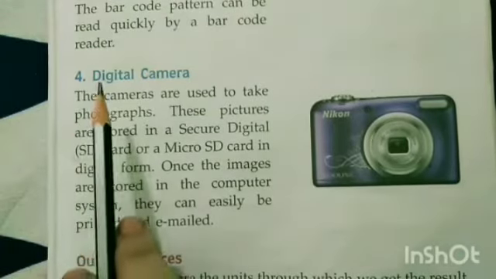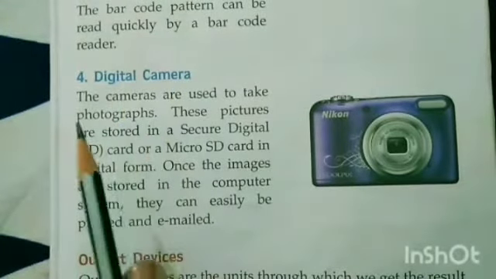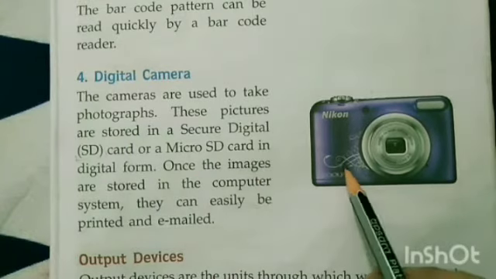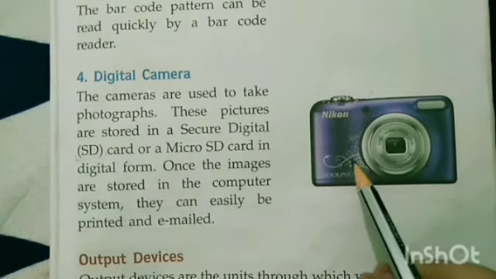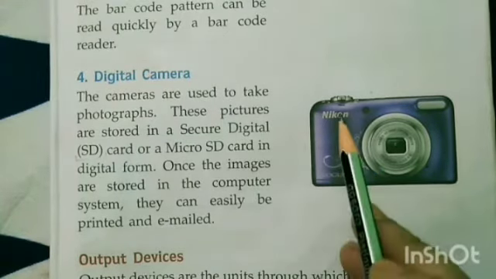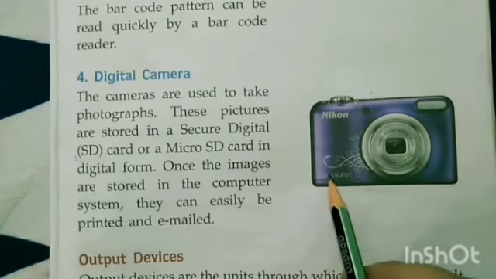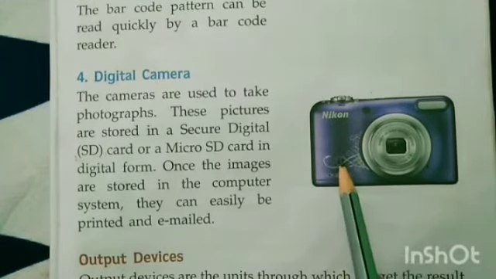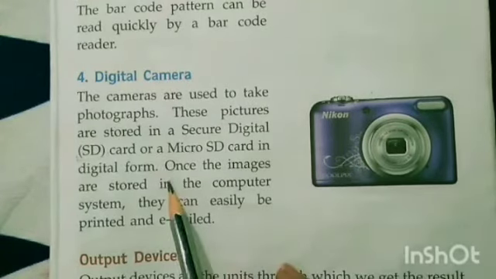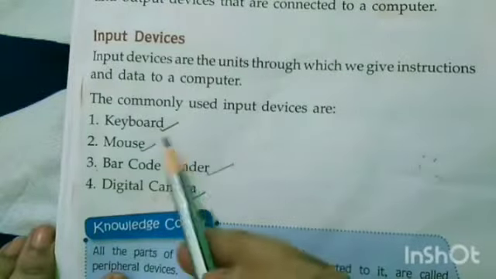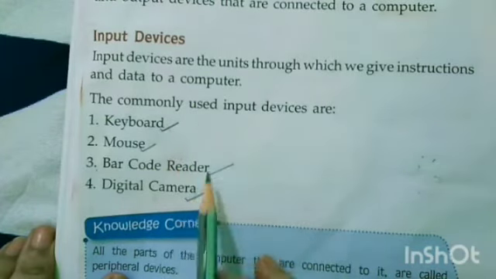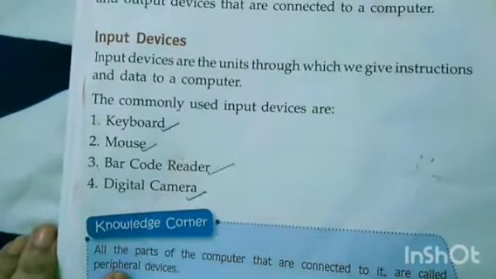Now the next input device is the digital camera. It is used to take photographs and it has a memory card which is inbuilt inside it, and if you want to store those photographs and videos in your computer, you can also do this. So this is also considered an input device. We can store the data which is present inside it into the computer system. So keyboard, mouse, barcode reader, and digital camera are some examples of input devices.